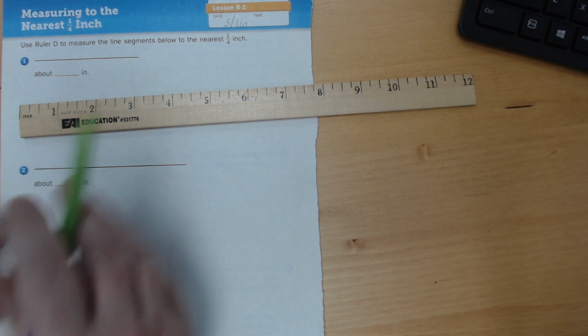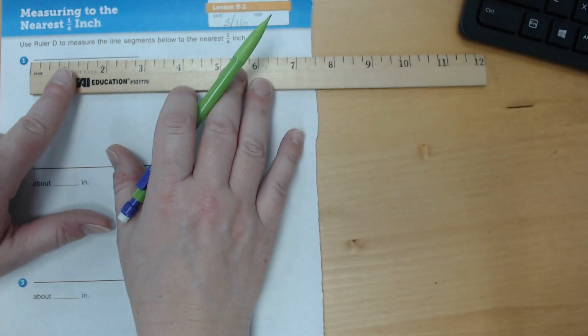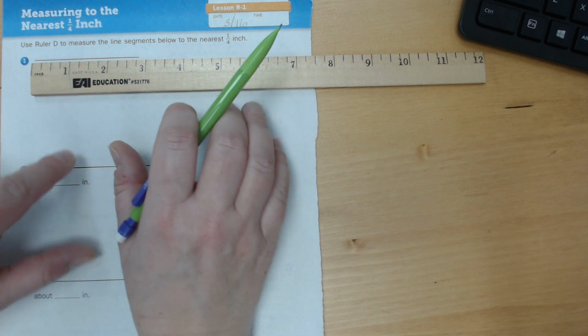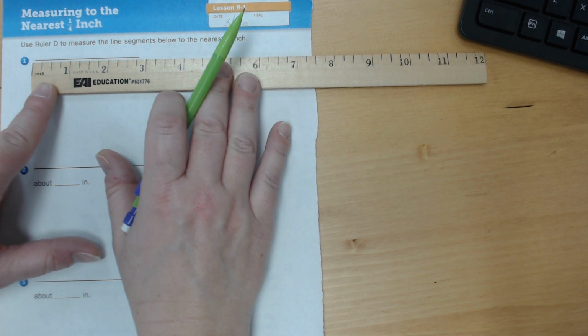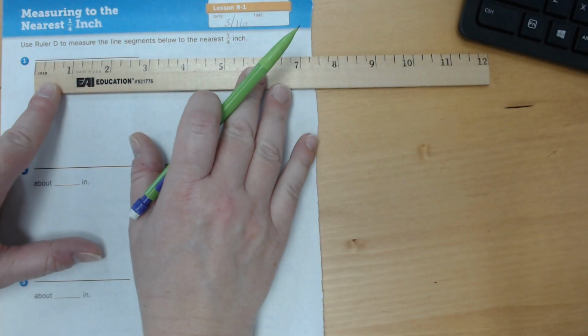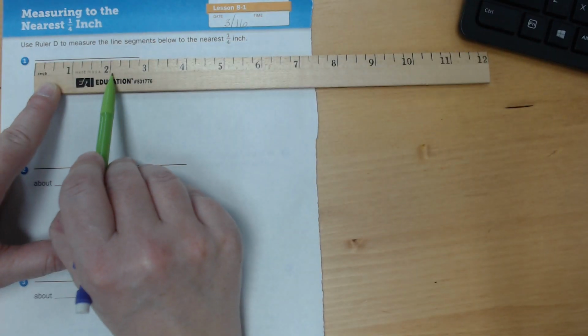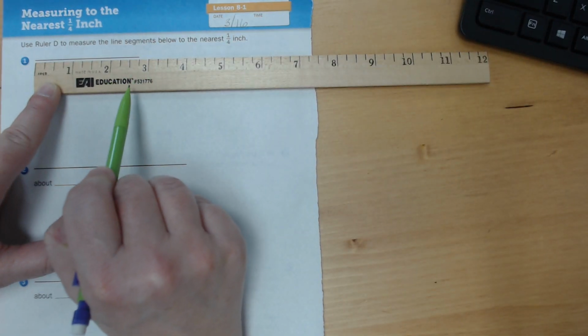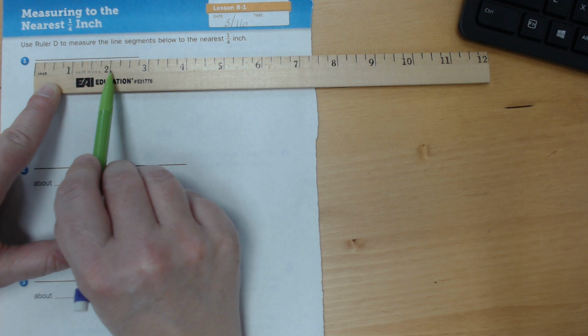Now, as we place this ruler up at the line for number 1, remember you want to line your ruler up with the end of the line. You can see that this line passes the whole number 2, yet it does not reach the whole number 3. So, starting from the number 2, we're going to count those quarter-inch spaces to see what fraction we will place next to the whole number 2.